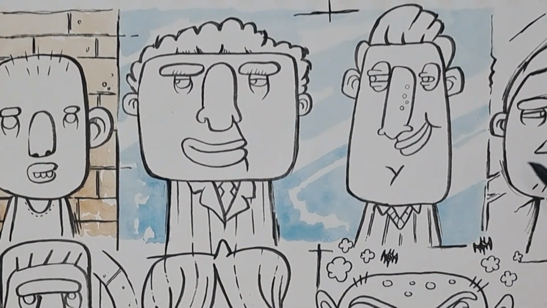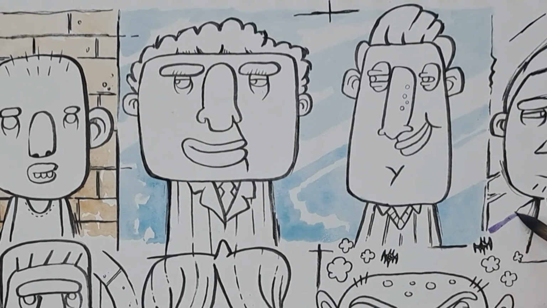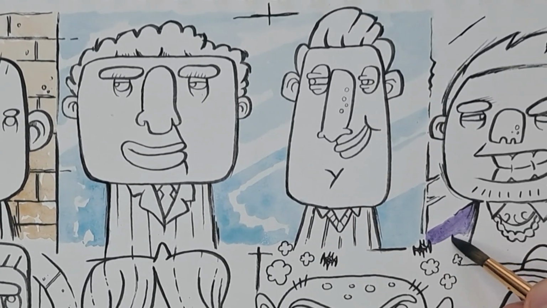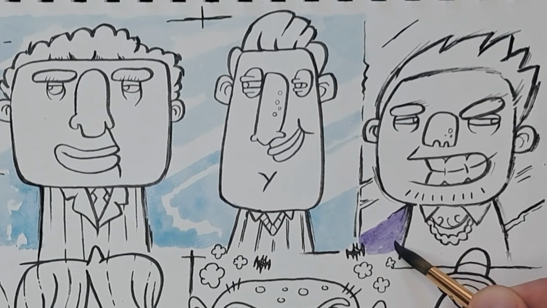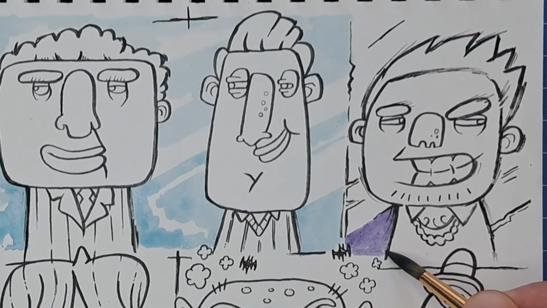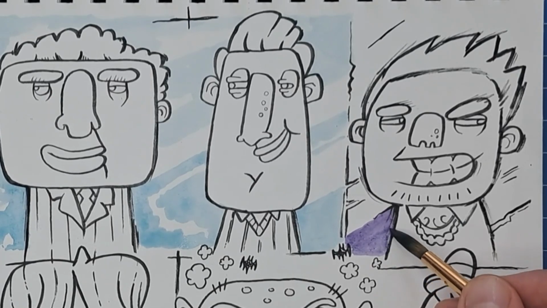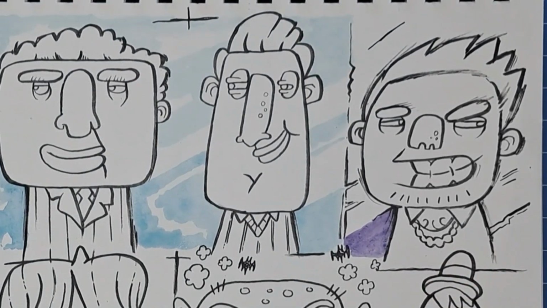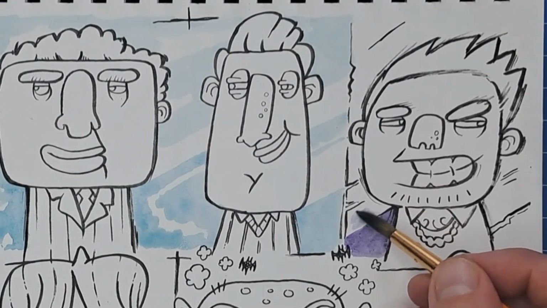Got an idea that these two characters are two shady businessmen. As we come across onto this final one, again staying with cool colours, initial just light wash of a purple in the background.